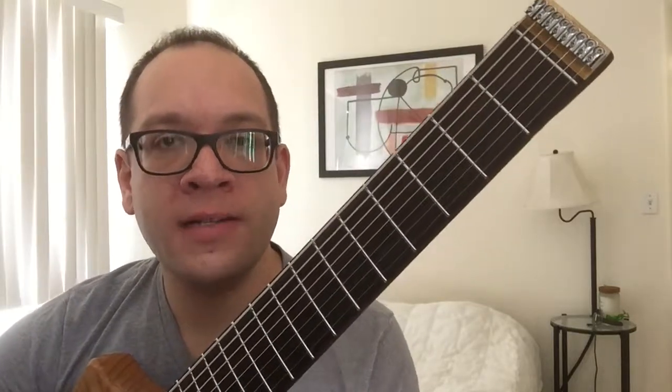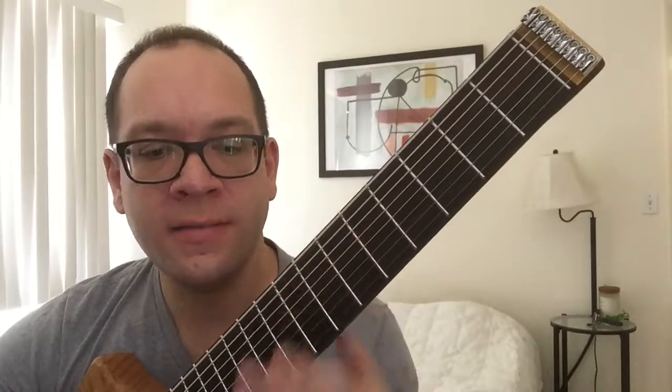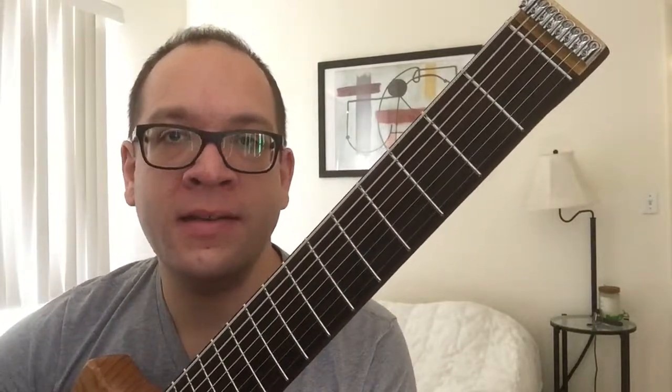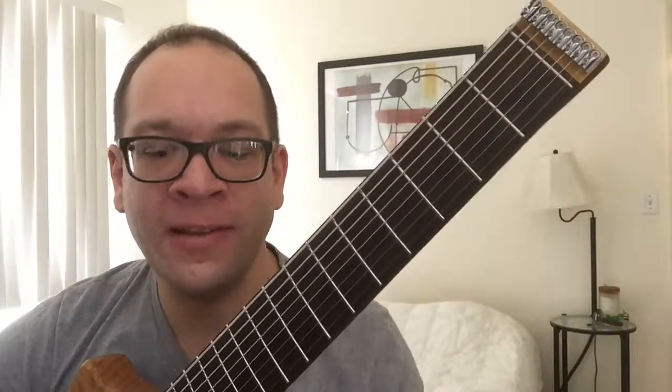And next week we're going to be talking a little bit about arpeggios and playing arpeggios across the 8 strings. And that's a really fun one because we get some really massive arpeggios with this extra octave down here. So I'm really looking forward to that.